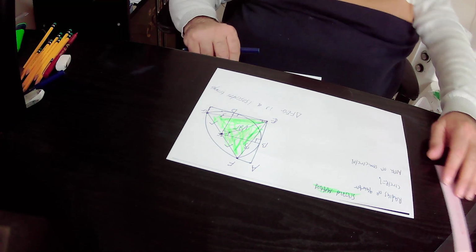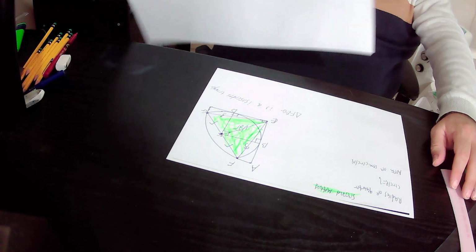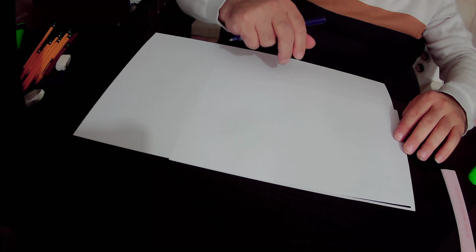But we also have a rule about the median to the base in an isosceles triangle.